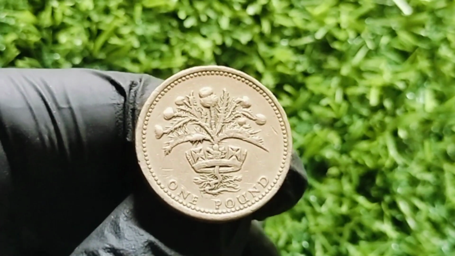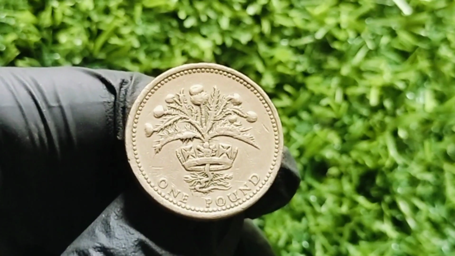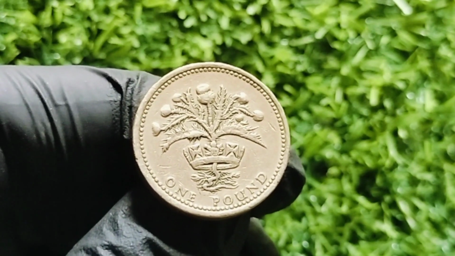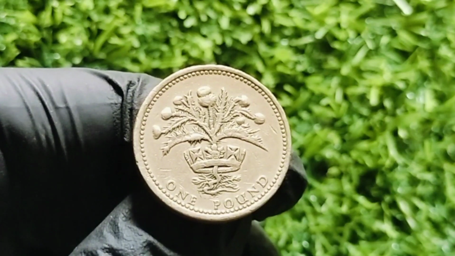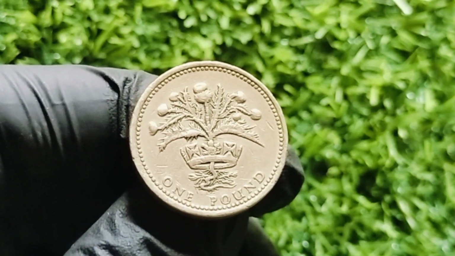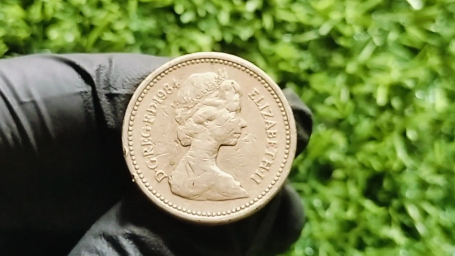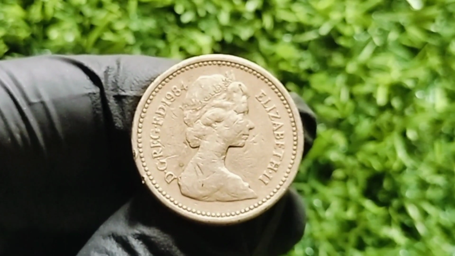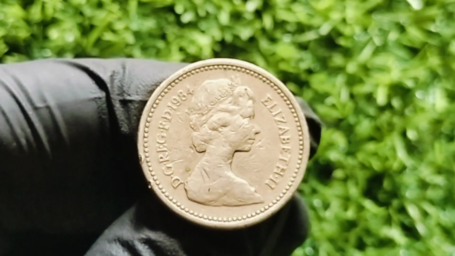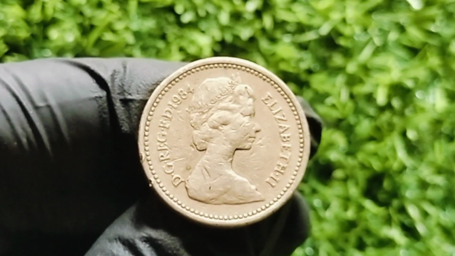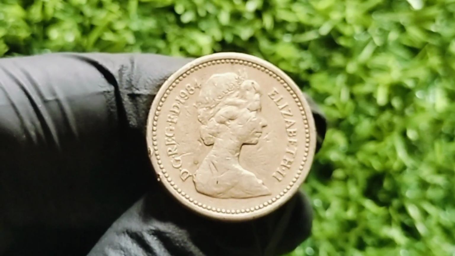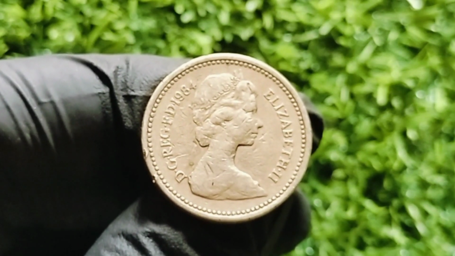Technically, the coin was struck in nickel brass, an alloy of 70% copper, 24.5% zinc, and 5.5% nickel, chosen for its durability, corrosion resistance, and distinctive golden color. It weighed 9.5 grams, measured 22.5 millimeters in diameter, and was 3.15 millimeters thick, giving it a substantial feel.